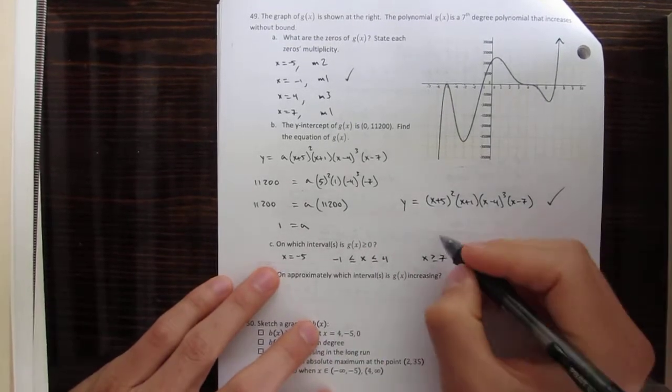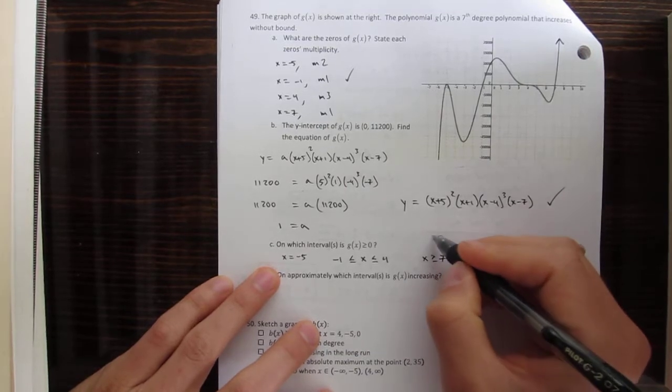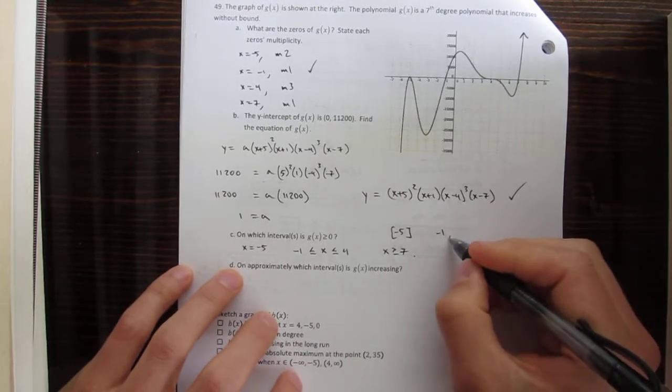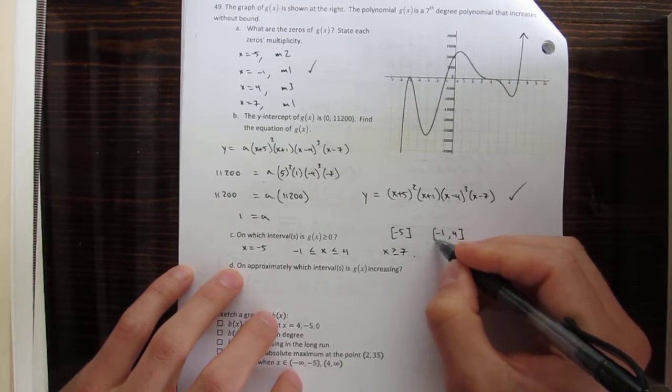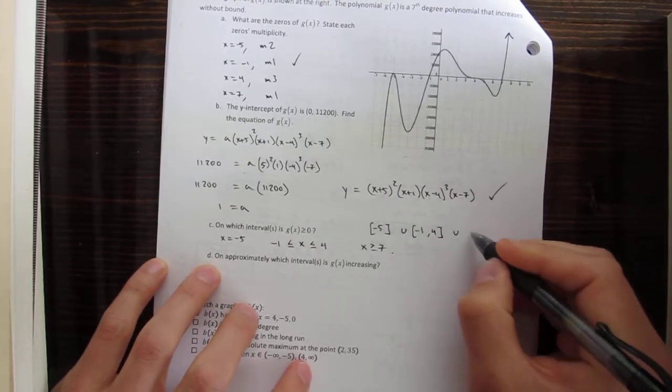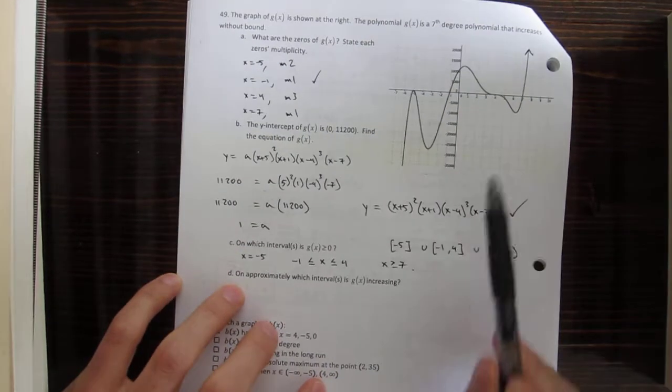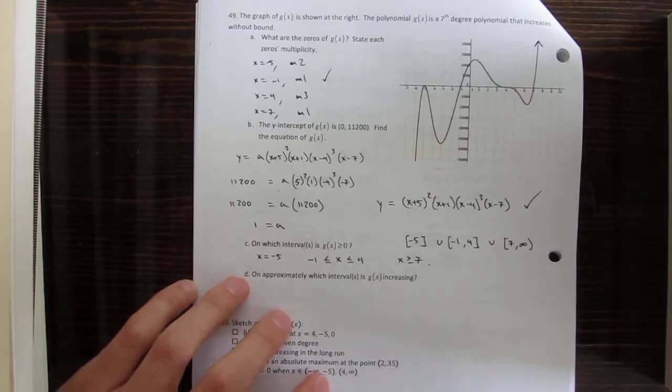I could also write negative 5, negative 1 to 4, and 7 to infinity. That's when g of x is greater than or equal to 0.